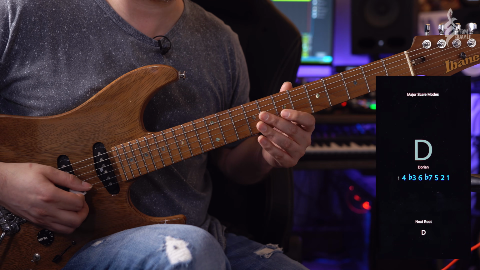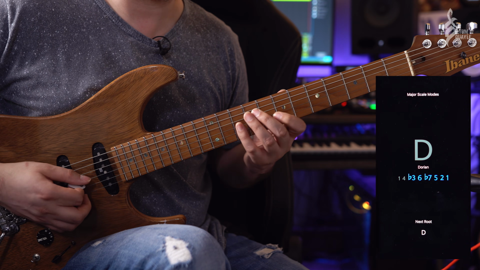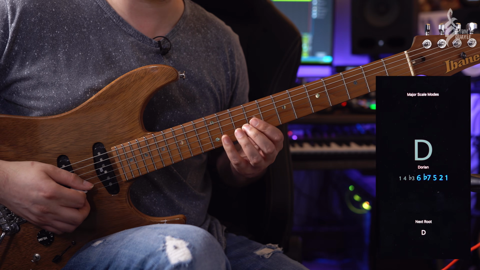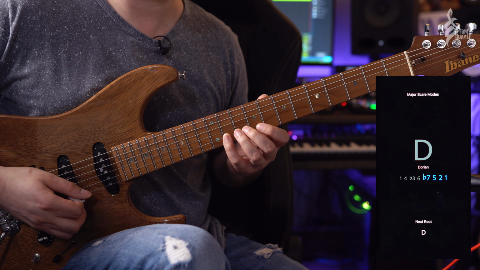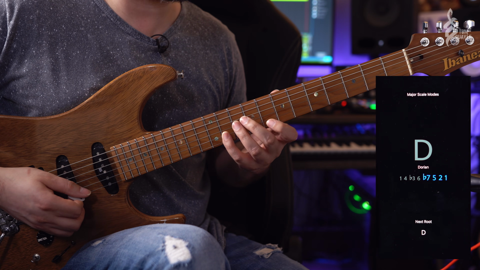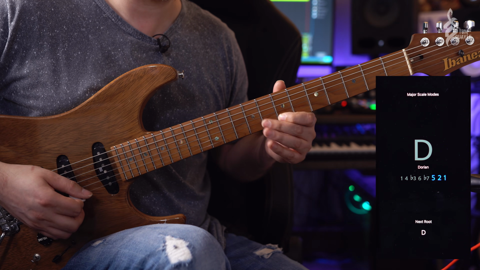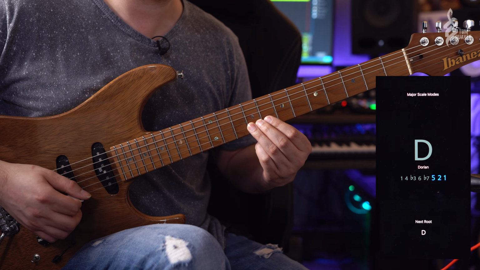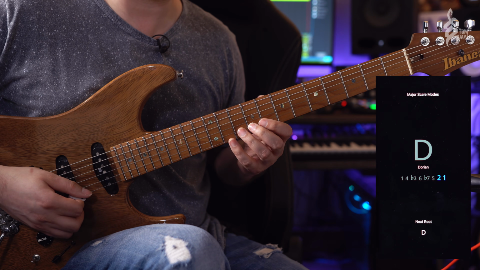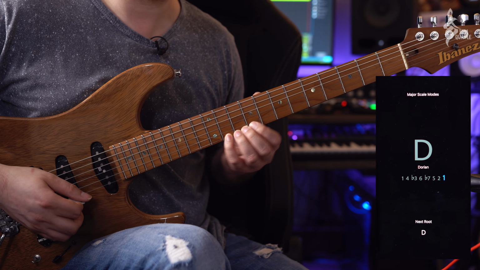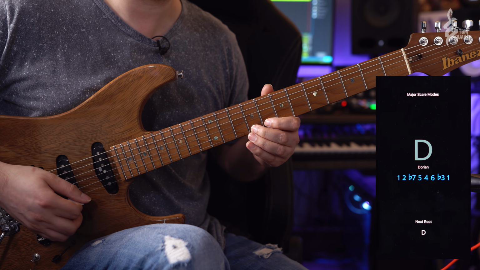Then Solo is asking for the 4, the flat 3, the 6, and it's asking for the flat 7. I could choose to do that going up, or I could do that down. I'm going to go up. I'm going to go down to the 5. Then I'm going to go up to the 2. And then down to the 1.